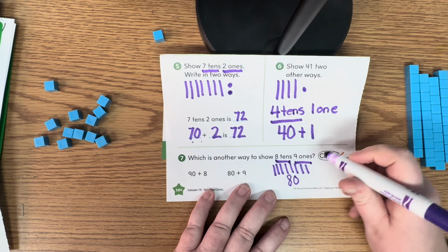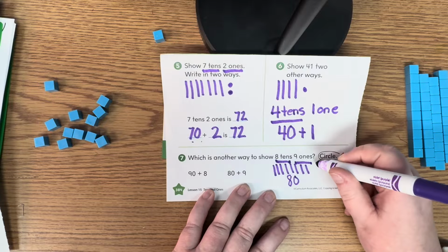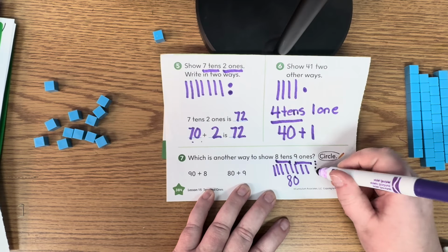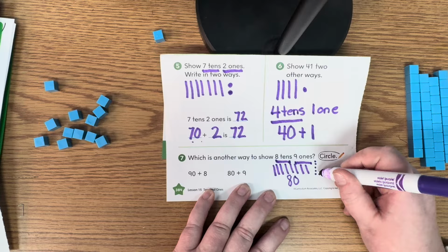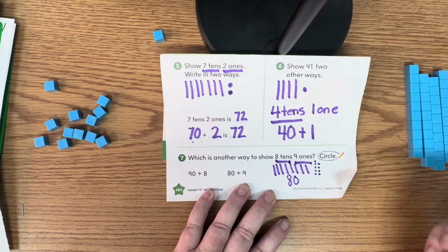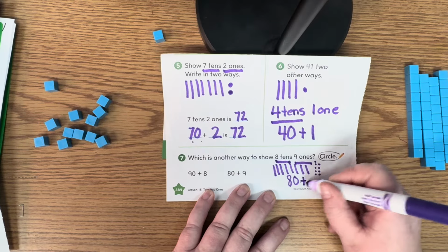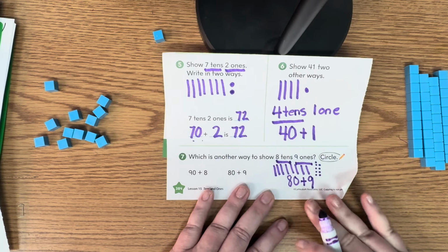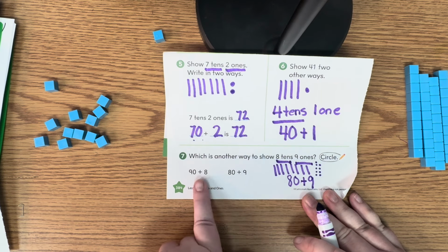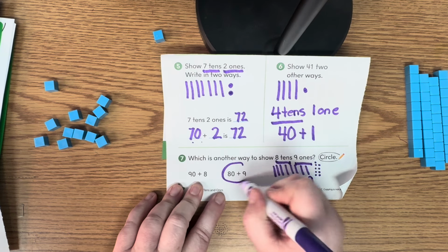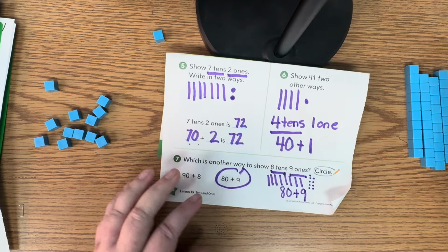How many ones do I need? That's right, I need 9 ones. 1, 2, 3, 4, 5, 6, 7, 8, 9 ones. So 80 plus my 9 ones. And look here, I've made one of these answer choices already. 80 plus 9. Very good, guys.